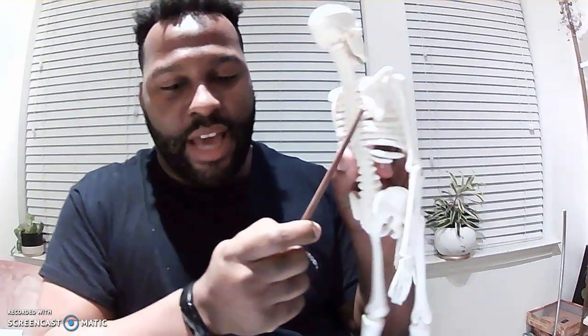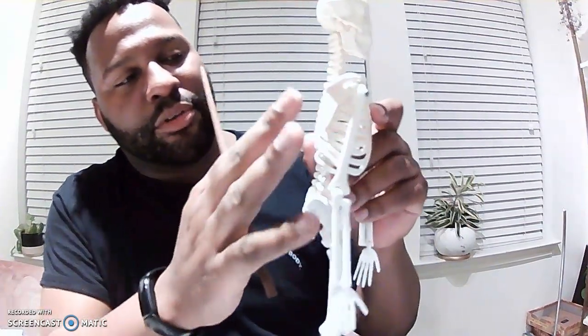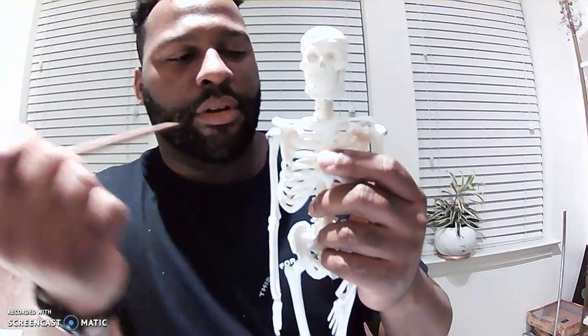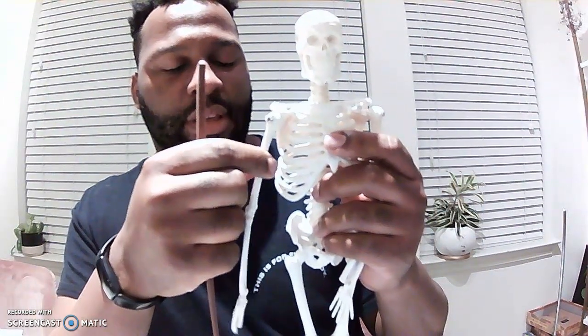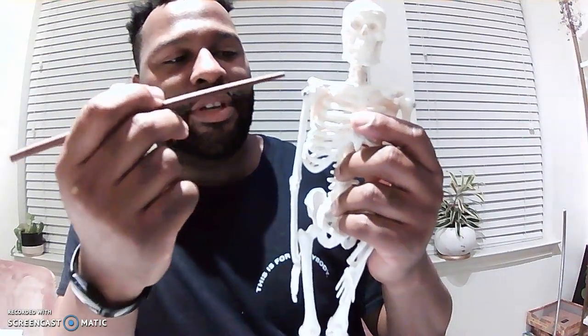Like I said, you have flat bones. Another flat bone would be the scapula, the backbone of the shoulder, the posterior bone, which connects to the clavicle. It's often known as a collarbone. We have the humerus, which connects to that.